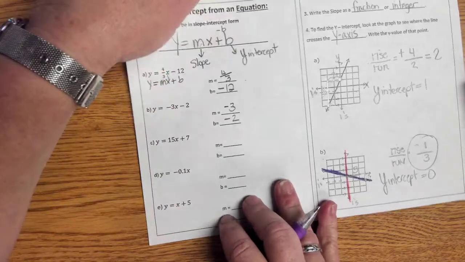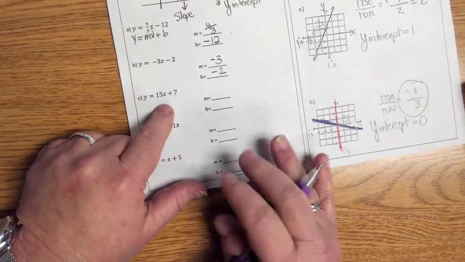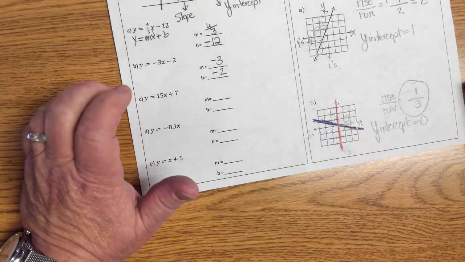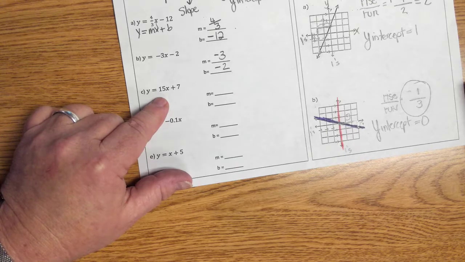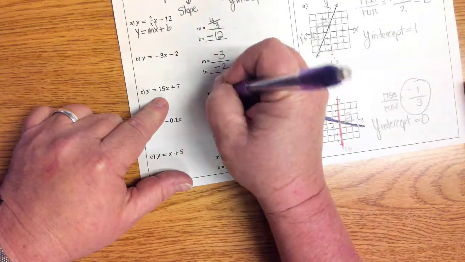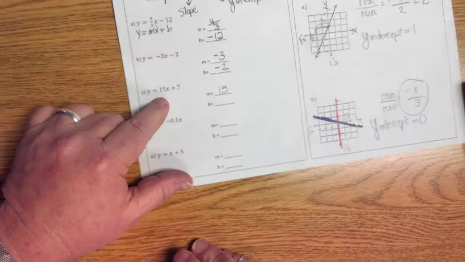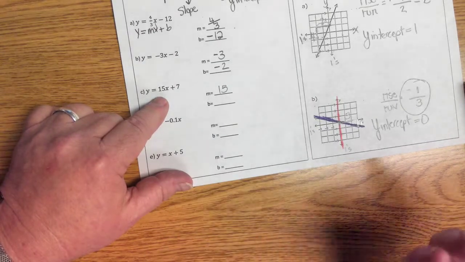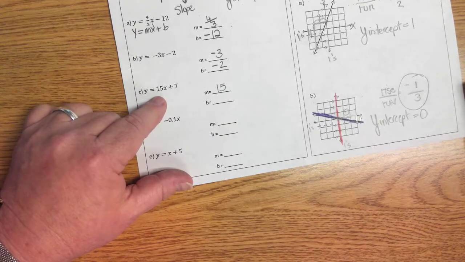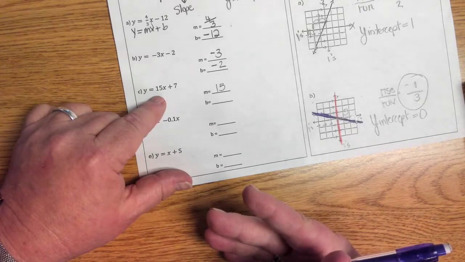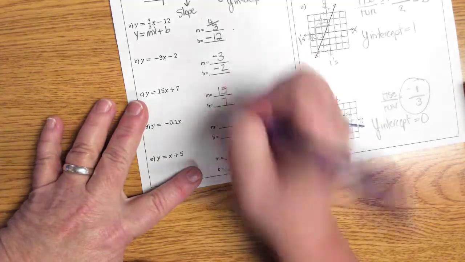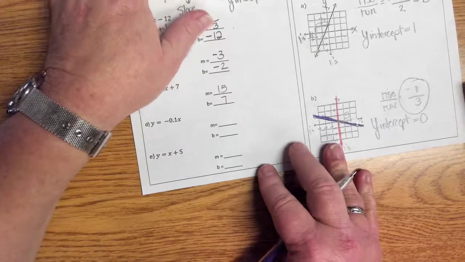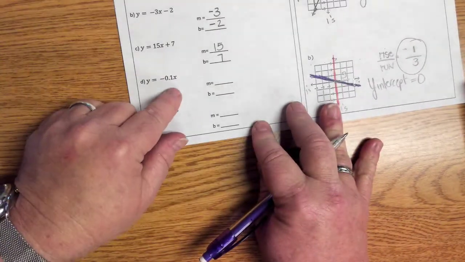Let's look at C. What's the slope? 15. And what's the y-intercept? 7. And since it's positive and I'm lazy, do I have to write plus? No, because if I don't write a negative, it's just known that it's plus. So 7.